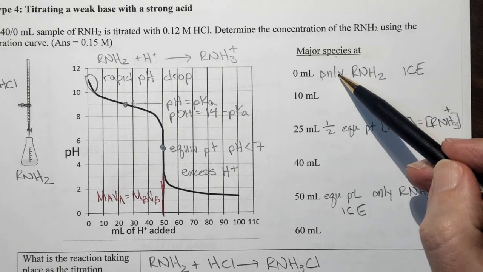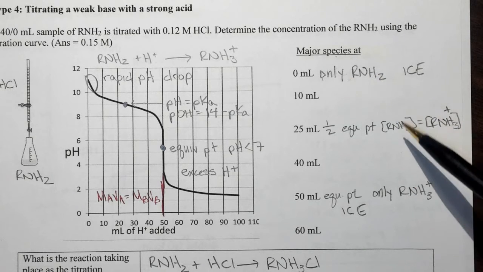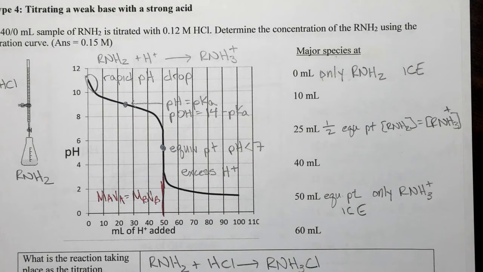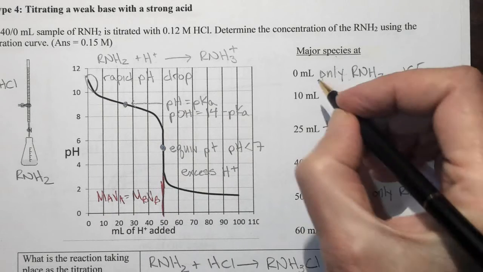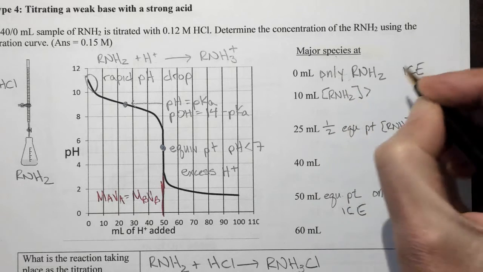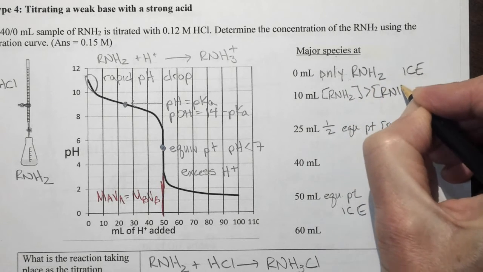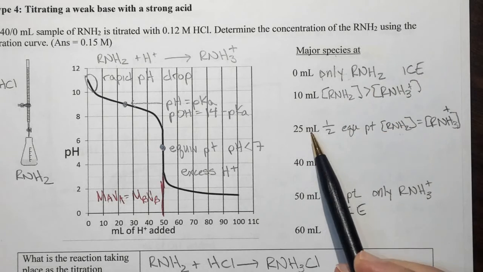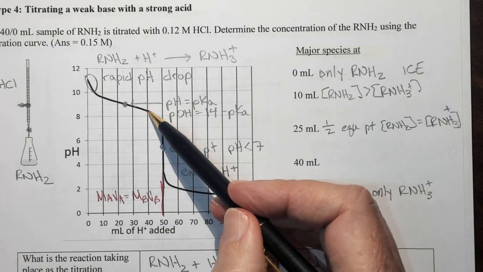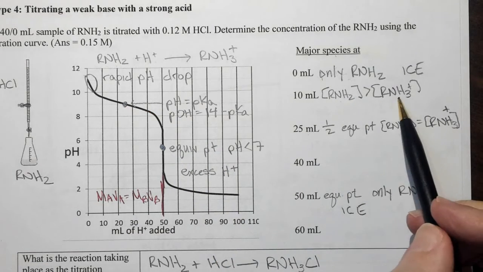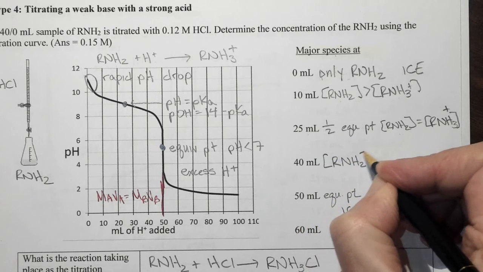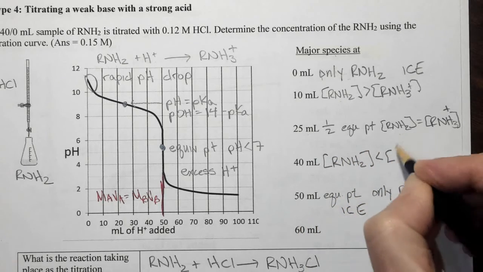We can just go through the logic. If we have only the amine here and half here at 10 mLs in between, we must have significant quantities of both, but we have more of the RNH2. So we have RNH2 in greater concentration than the RNH3 plus. Once we're past 25 mLs, so in this case it's saying 40, we're still making buffer. We still have both species present, but now we have less of the RNH2 than we do of the ammonium salt.